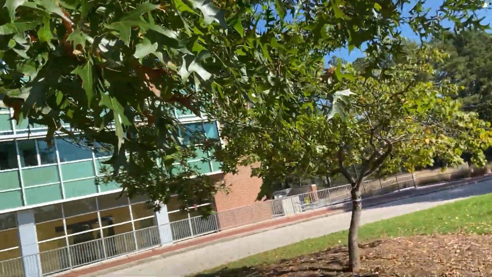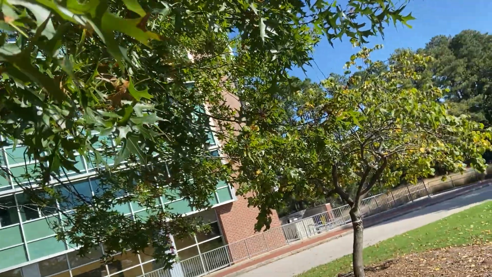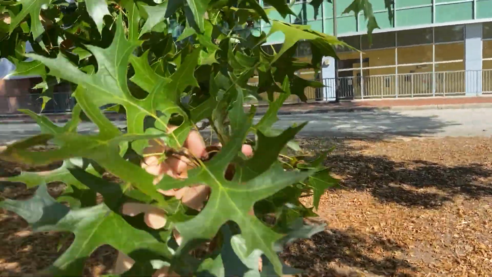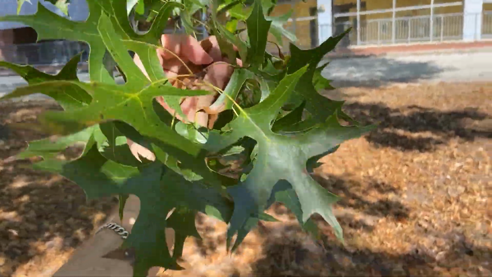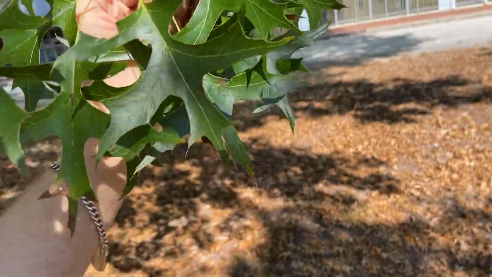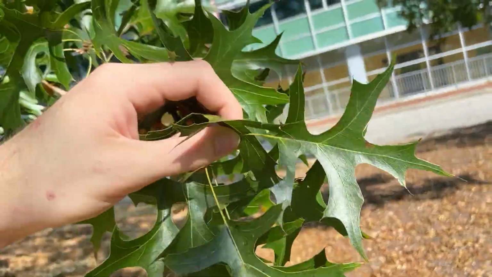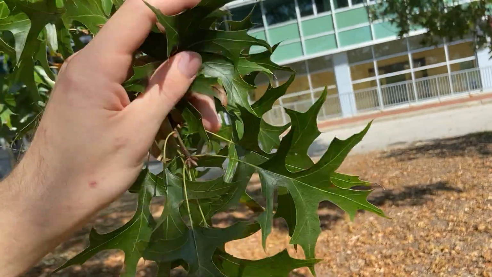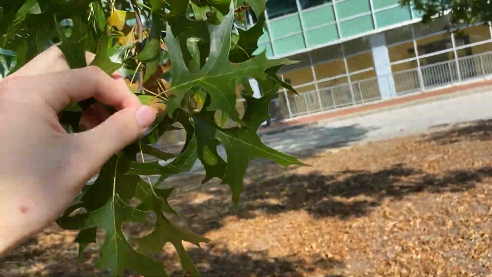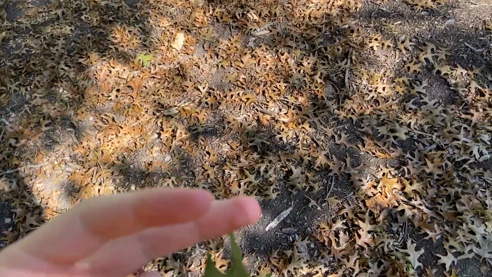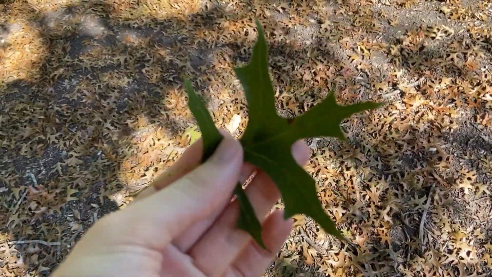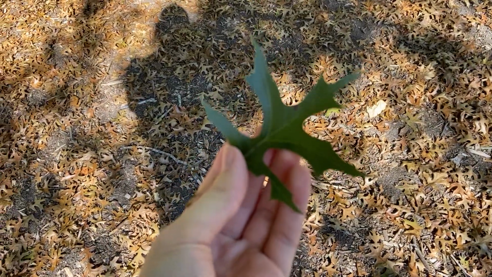The leaves are simple and alternate like all the other oaks we've learned so far. And this is a red oak, so it's got bristle tips on each of the lobes. And as you can see, these leaves are quite small relative to some of those other red oaks we've learned, like scarlet or northern red. They have much bigger leaves. These are pretty small. So if we look at just one, there's one leaf right here.